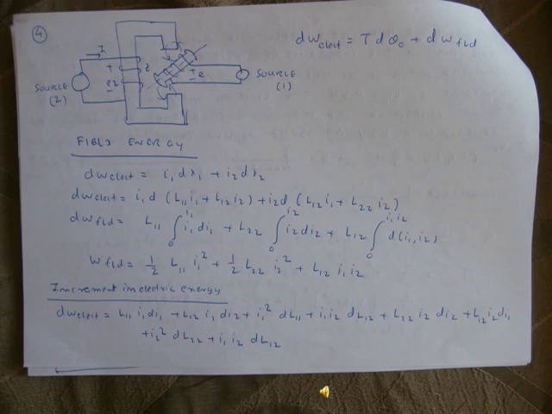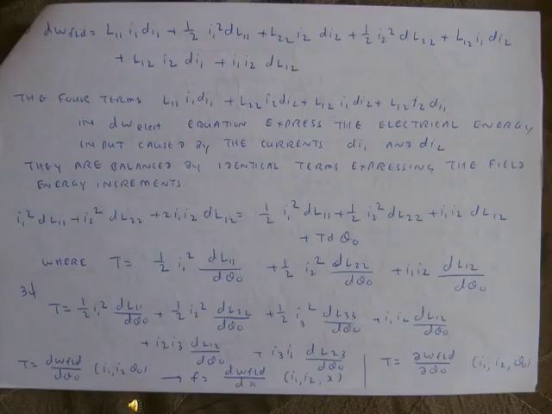The increase in electrical energy can be calculated with these equations. We will continue to explain that equation so that the dW free equation can be written down. This is the free energy equation: A11 I1 DI1 plus half multiply I1 square DA11 plus A22 I2 DI2 plus half multiply I2 square DA22 plus A12 I1 DI2 plus A12 I2 DI1 plus I1 I2 DL12.